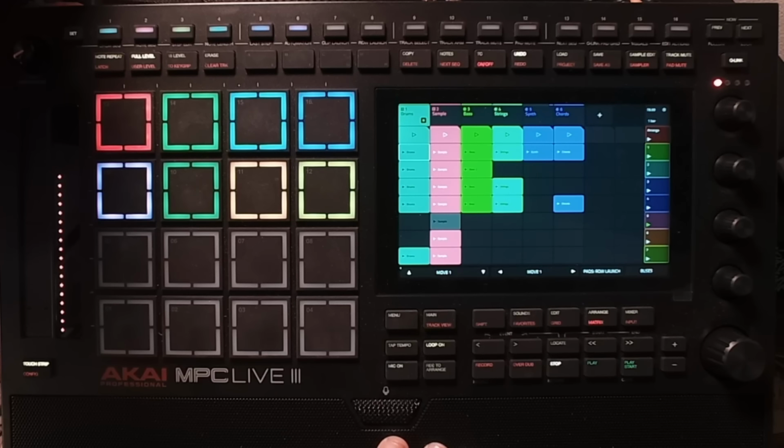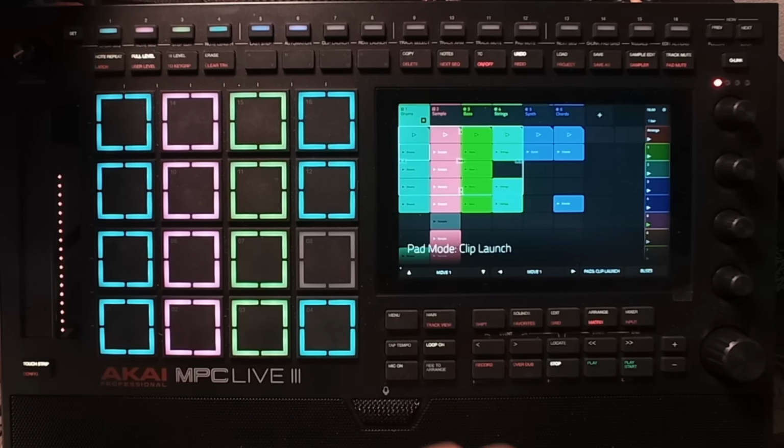The other thing that you will notice is that when you're on something like Clip Launch, you'll see that you don't have access to all 8 rolls.